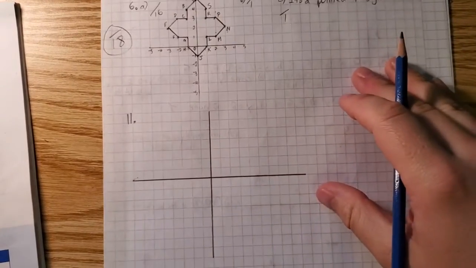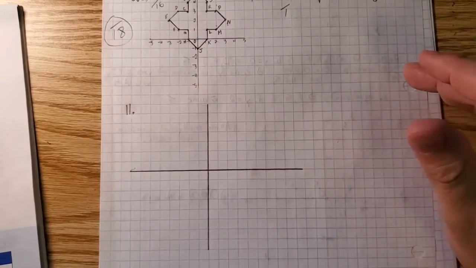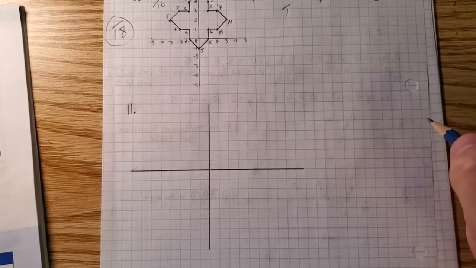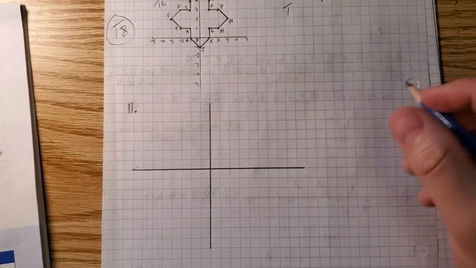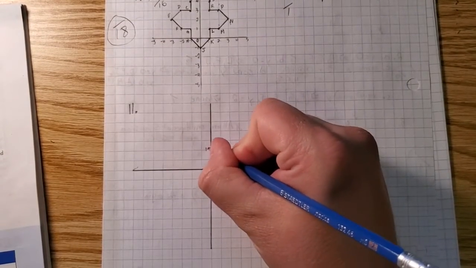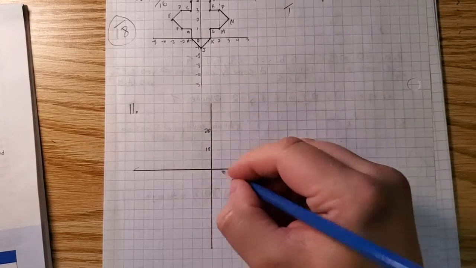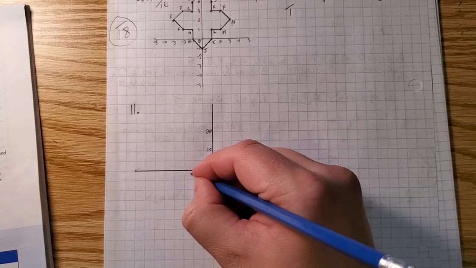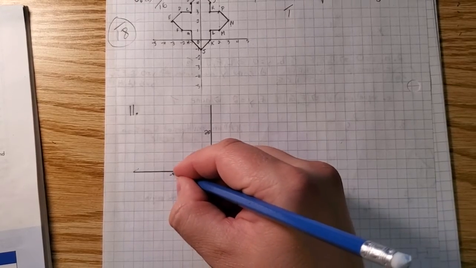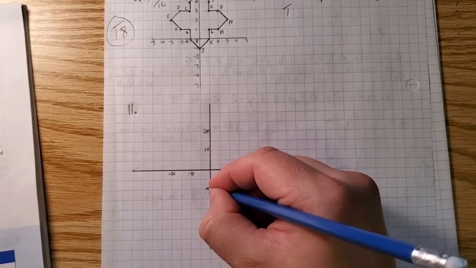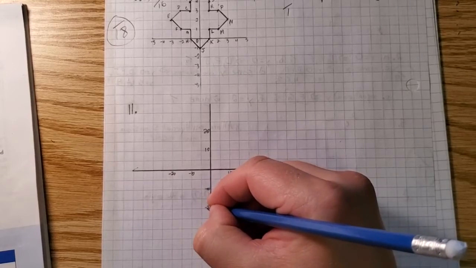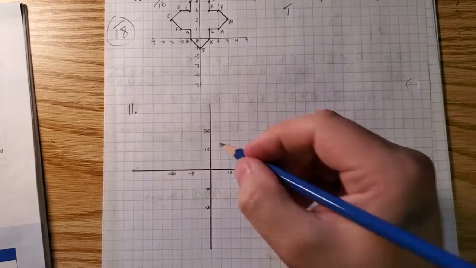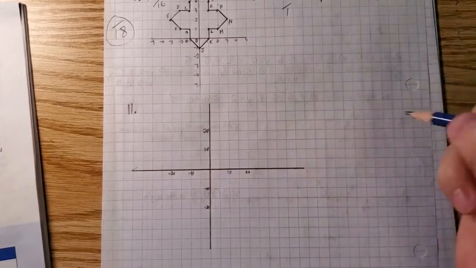All right, and then we skip to 11. 11 says to plot these points, K, L, and M. On here, the biggest value is 20, so I'm going to go up by 5s. I drew this a little bigger than I needed to. Bigger is better than not big enough. If it's not big enough, you won't be able to fit all the points onto the graph. So if it's a little bigger, that's okay.